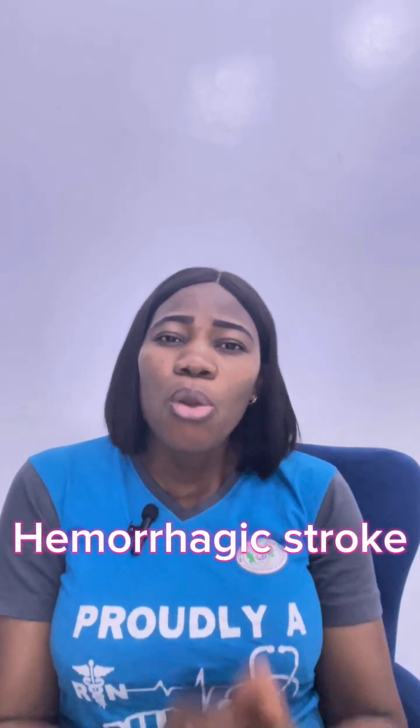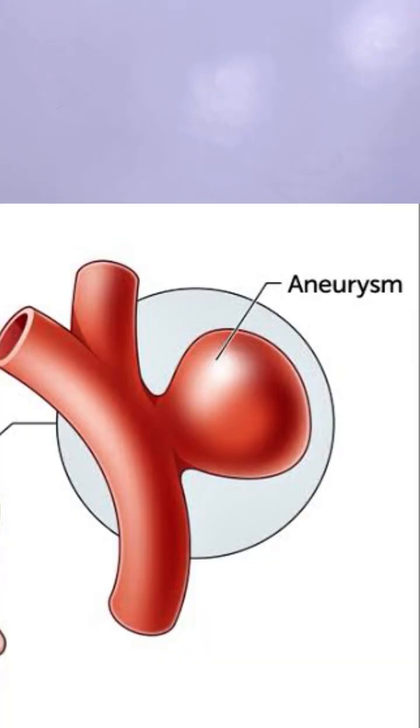Another type of stroke is the hemorrhagic stroke. When you hear hemorrhagic, just like the name hemorrhage, hemorrhage means bleeding. So that means in hemorrhagic stroke, it is bleeding. What happens in this hemorrhagic stroke? The arteries that are carrying blood to the brain, either the artery has weakened, it now ruptures. That means it bursts. It will now start bleeding.